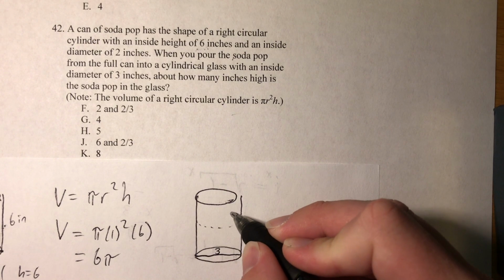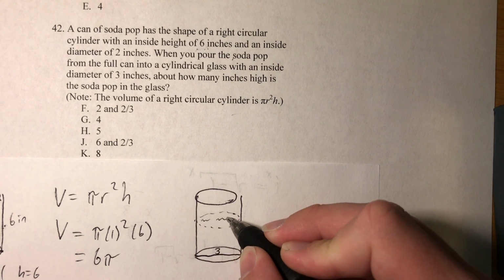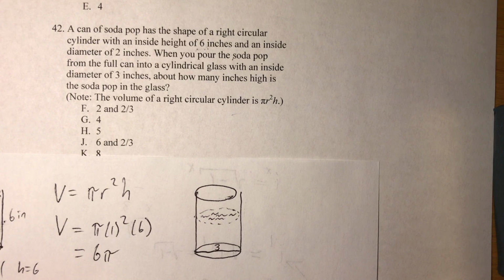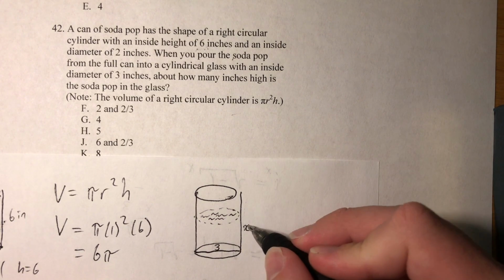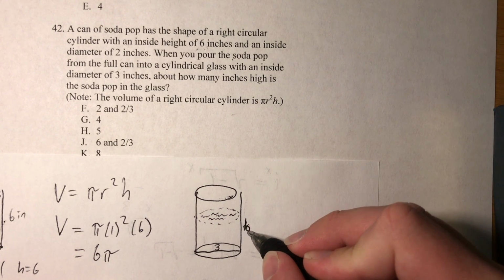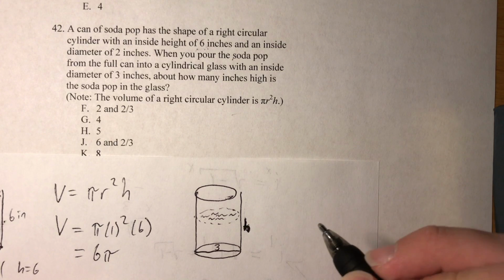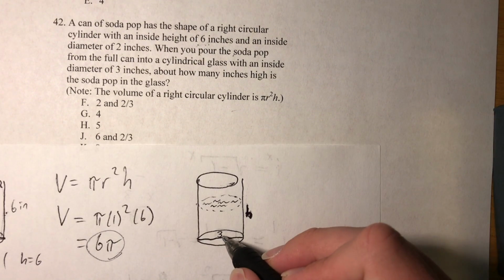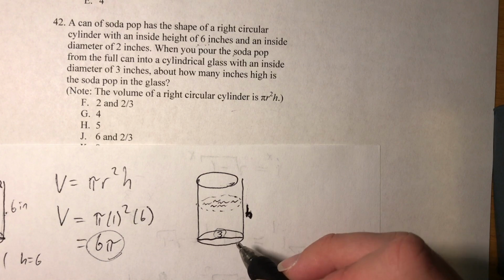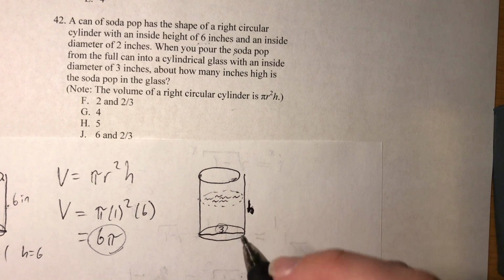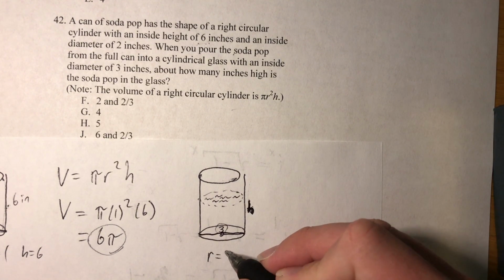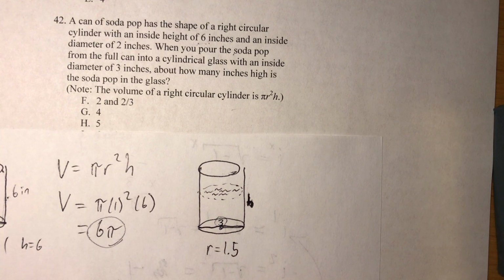It'll come to some point here when you pour it in, and we have to figure out what this height is. Let's call it h. We do know the volume and we know the diameter. Let's figure out what the radius is now. Radius is just half of that, r equals 1.5.